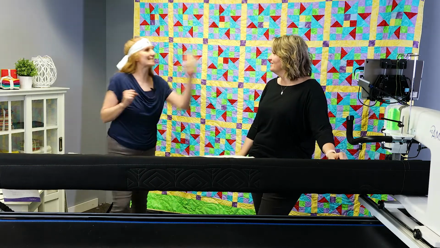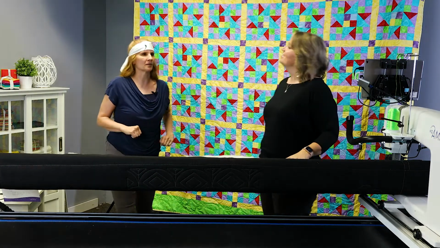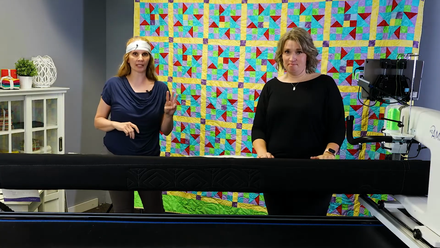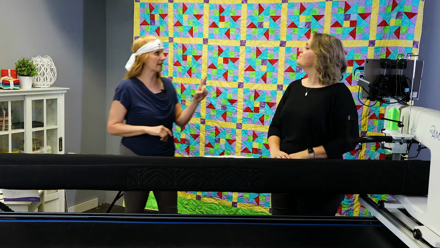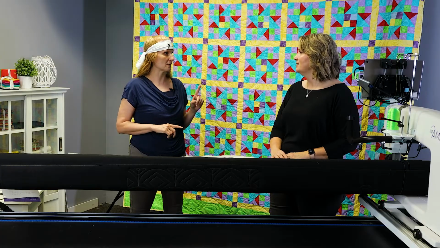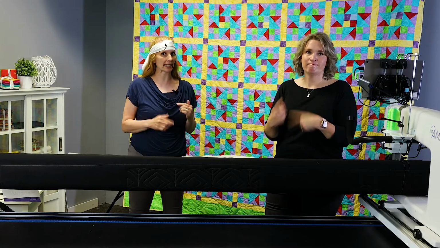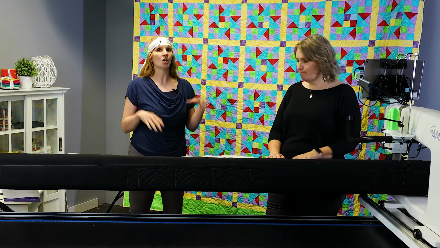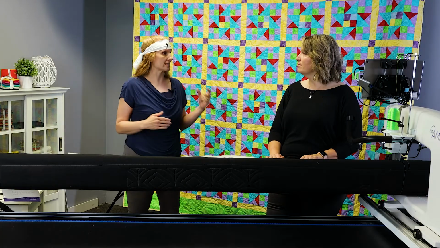Okay, all right. Stitch modes. On our Handi Quilter machines, we have 3 different modes that we can choose from. Right. First is manual mode. Okay. Manual mode is when that needle is just continually cycling at a certain speed. You control the stitch length.